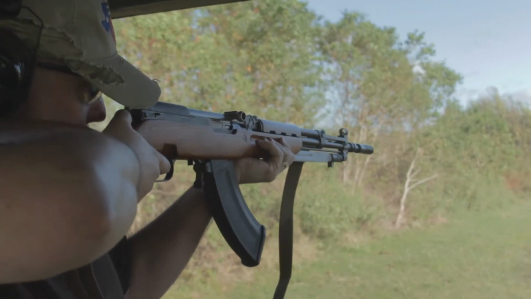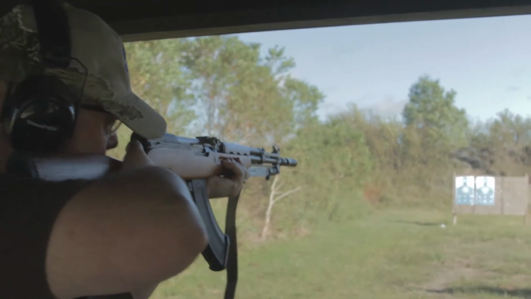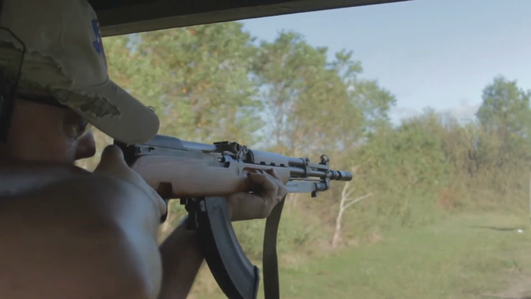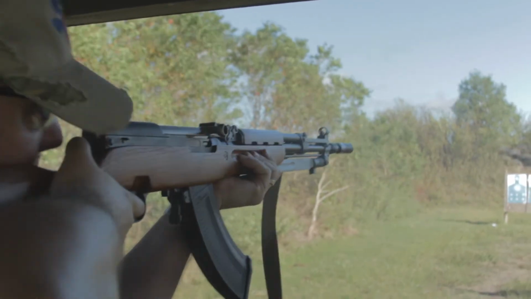A large portion of a weapon's design is all focused on compensating for the amount of recoil that is generated from firing whatever ammunition type it uses.